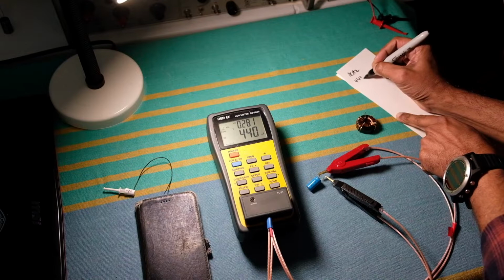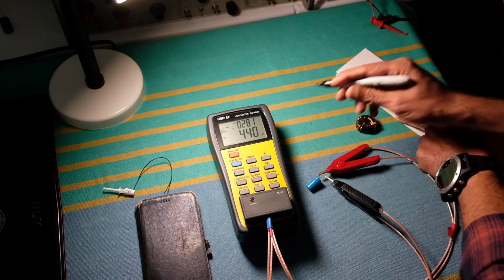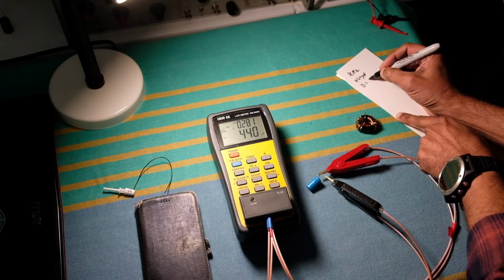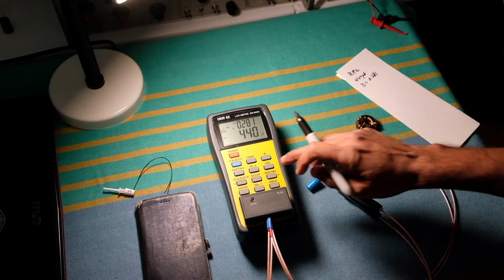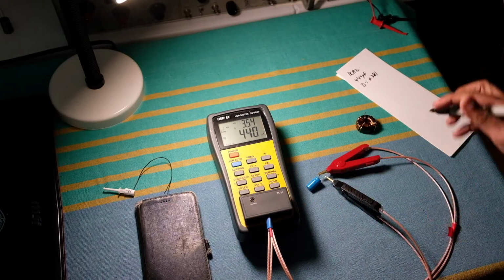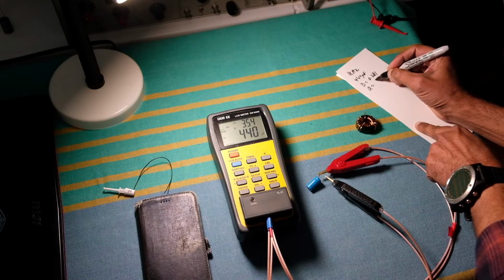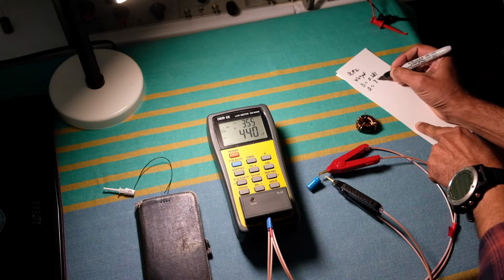So we have 440 microfarad and a dissipation factor of 0.281. The Q is the inverse of this, that is 3.54.